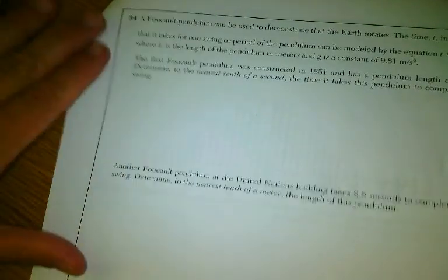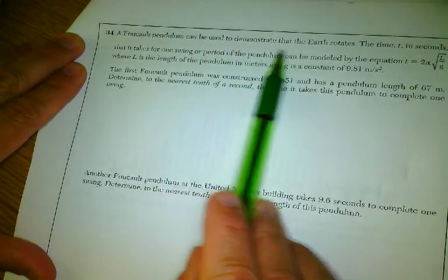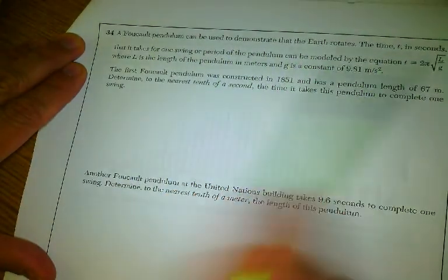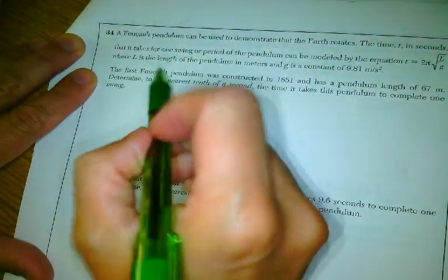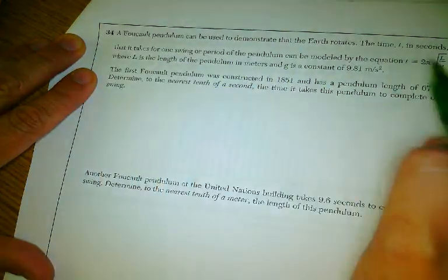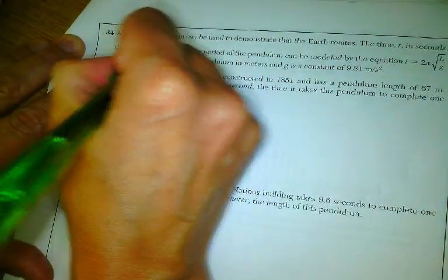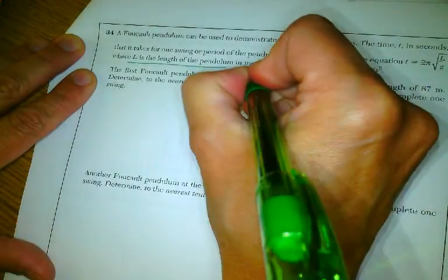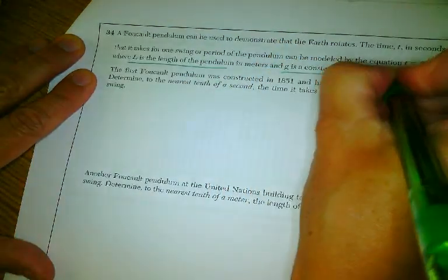All right, a Foucault pendulum can be used to determine or demonstrate that the Earth rotates. The time in seconds it takes for one swing, or period, of the pendulum can be modeled by this equation, where L is the length of the pendulum in meters, and G is a constant. G is just always this number. That's what constant means.